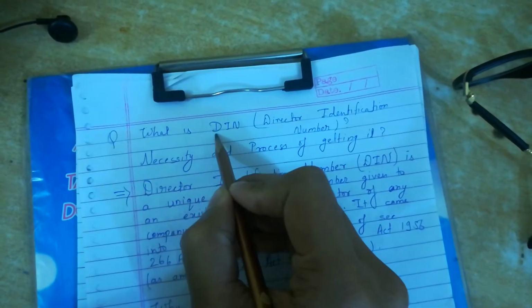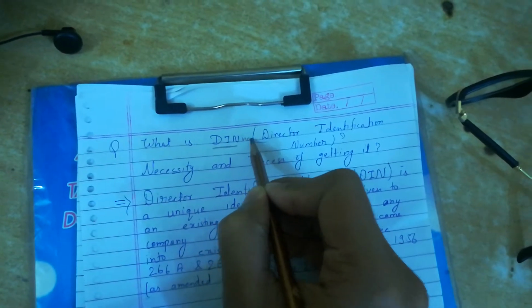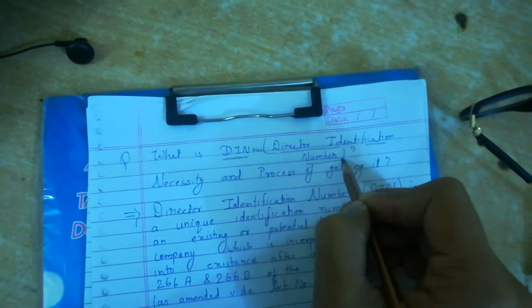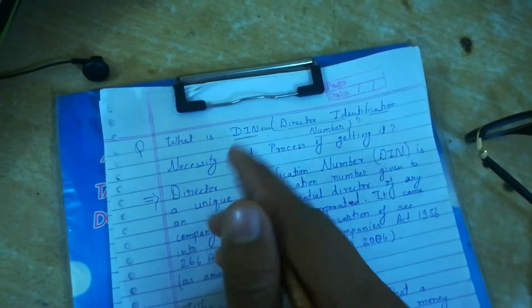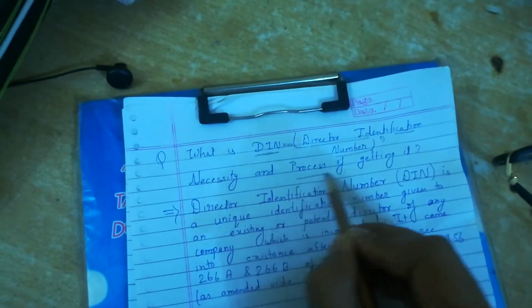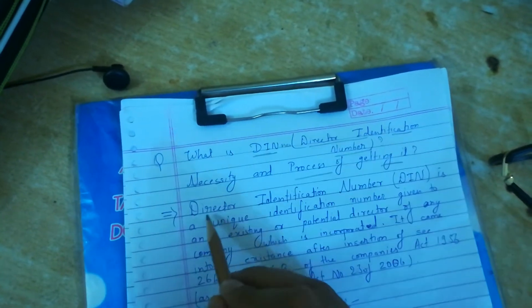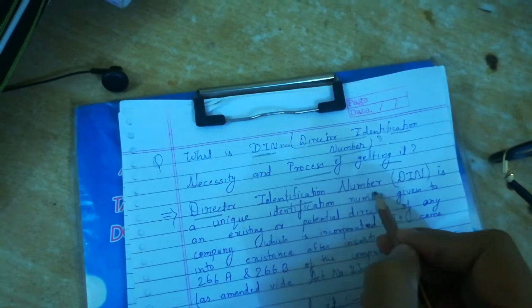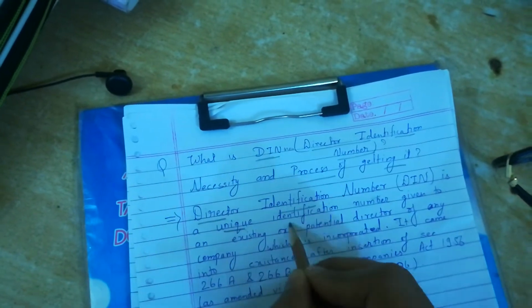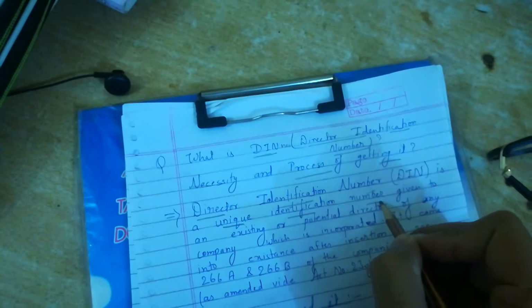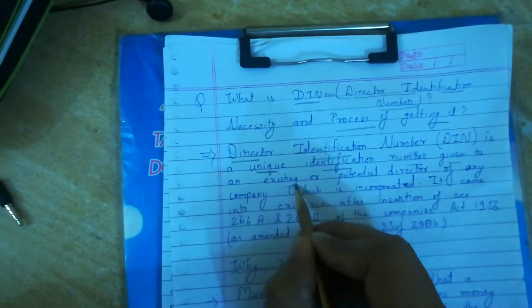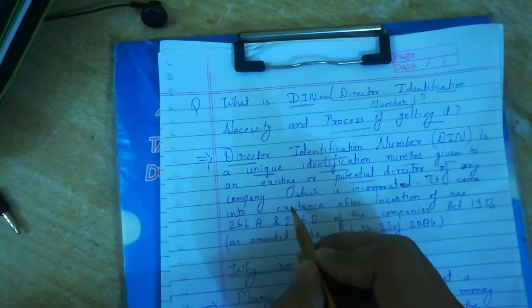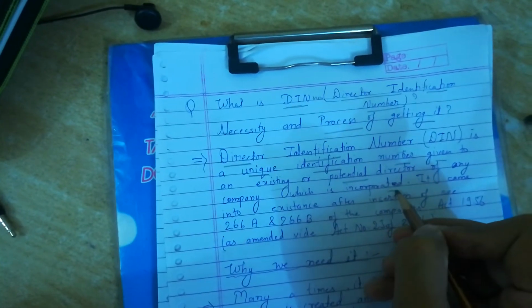What is DIN number? That is director identification number. Necessity and process of getting it. Director identification number, DIN, is a unique identification number given to an existing or potential director of any company which is incorporated.